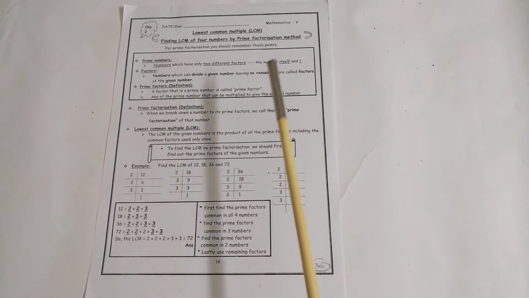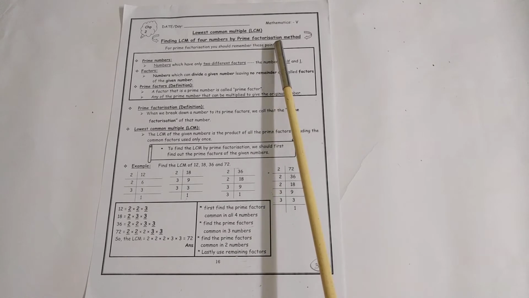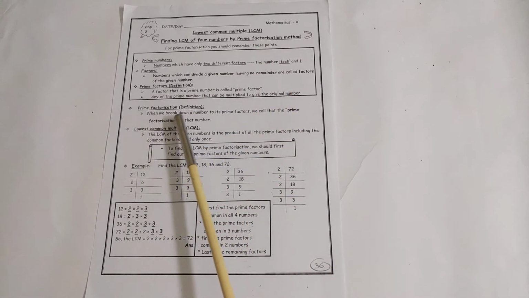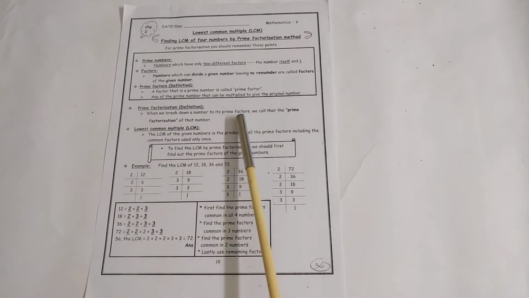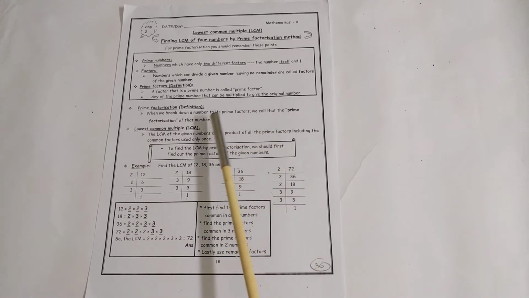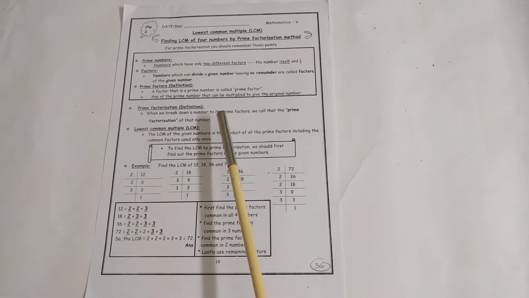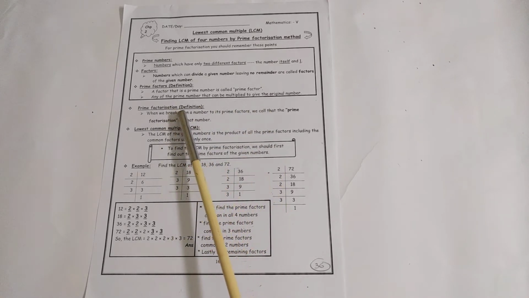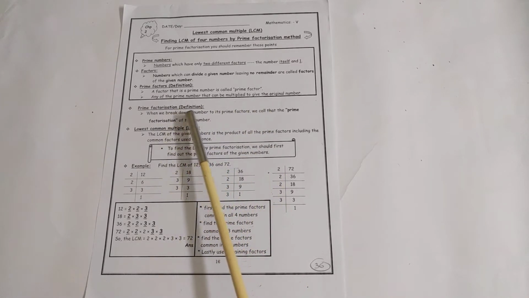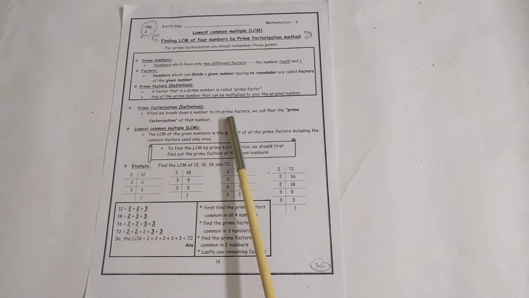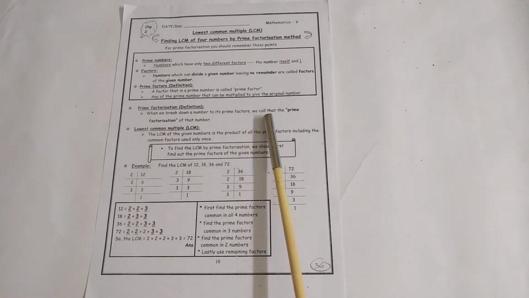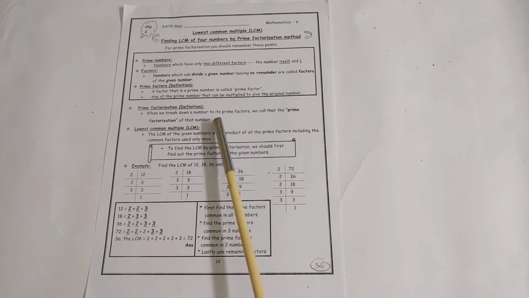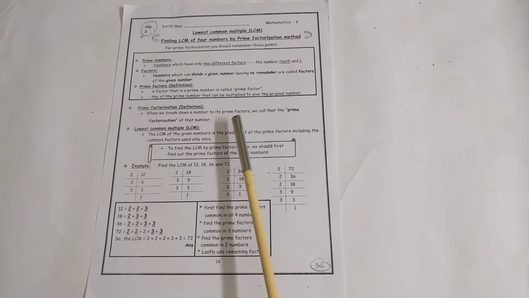For this, you should know about prime factorization. Prime factorization is when we break down a number to its prime factors, we call that the prime factorization. This is very easy and you have already learned about this one. When you find the factors of any number, those factors should be prime numbers.